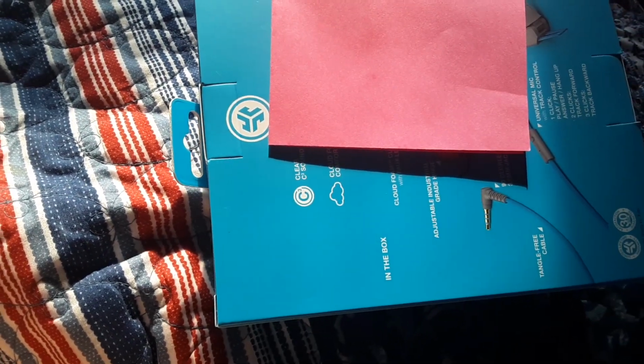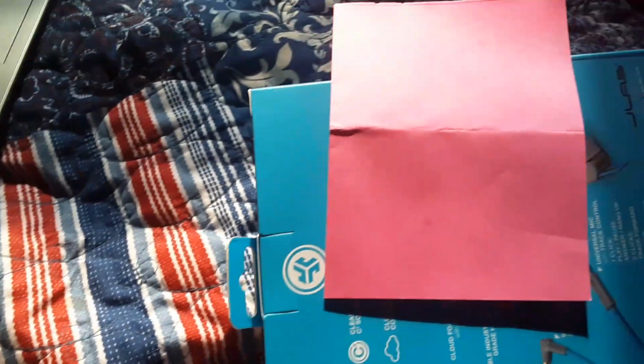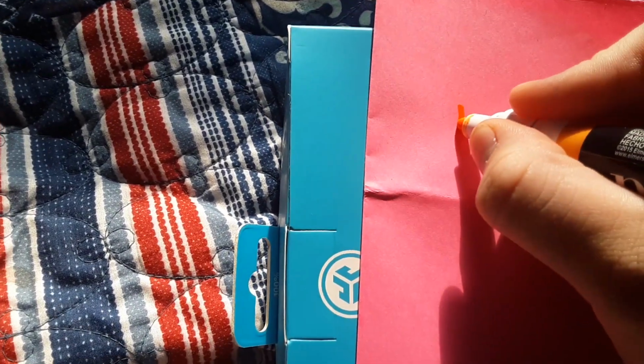So I had this idea, and I actually got this. It's a paint marker. Supposed to be. Let's see how it works. Okay, works pretty good.